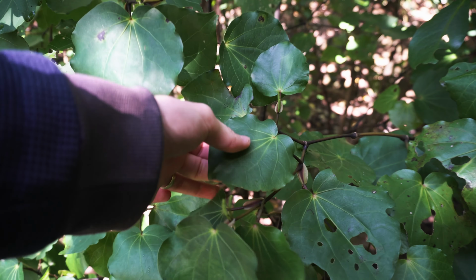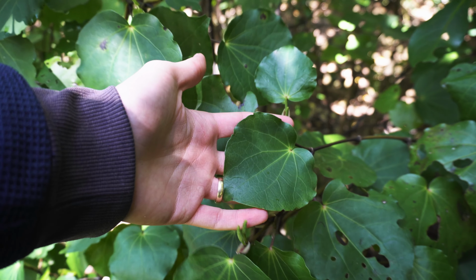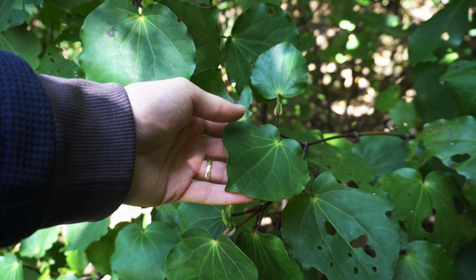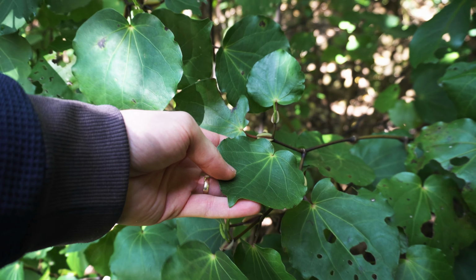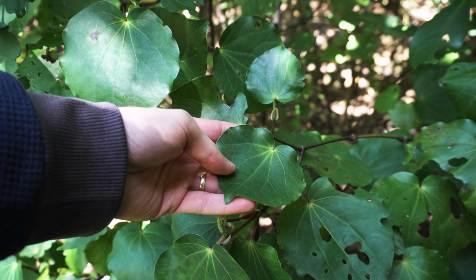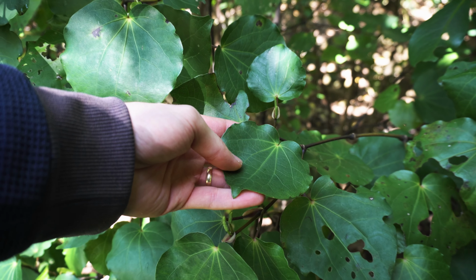Okay, so we're going to focus on the leaf itself now. So we'll use this one here. And now you may just say that's a leaf, but we do need to be able to describe different parts of this leaf. Therefore, we need to give the different parts of the leaf different names.